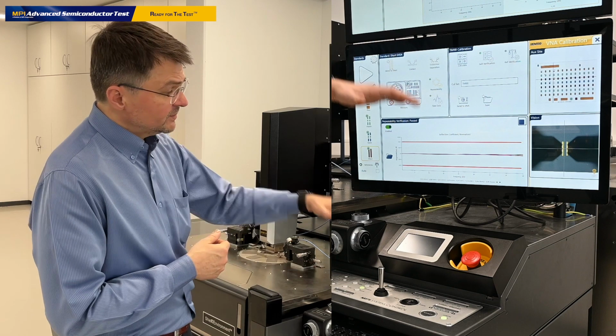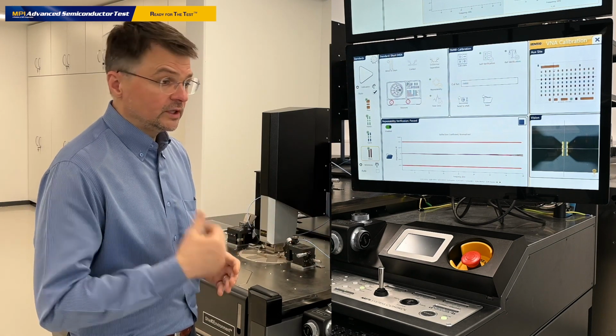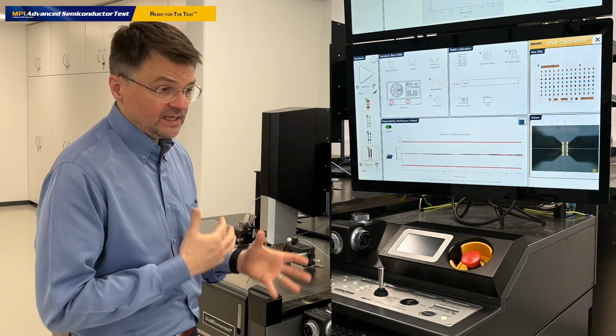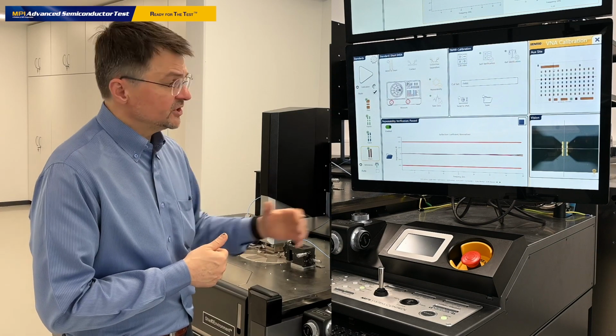So the automated calibration execution can be triggered, as we just saw, by the system operator or by sending a remote command from any other test executive software like ISACAP or anything else. So the calibration process is complete.